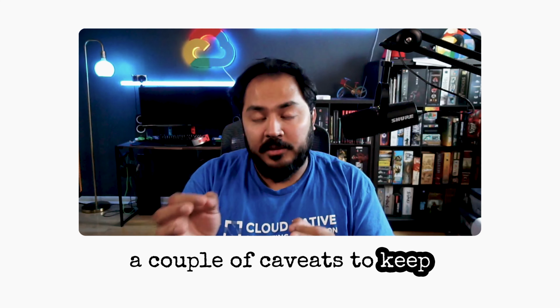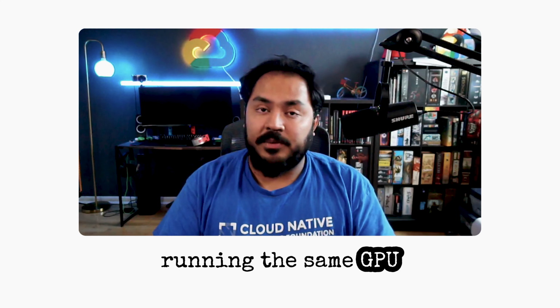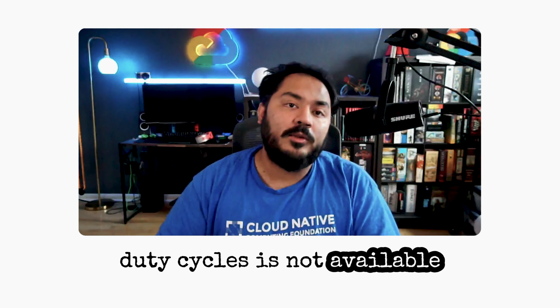A couple of caveats to keep in mind when running multi-instance GPUs. Because all the workloads run on the same GPU node, you can't really have security vulnerabilities from workload to workload and any noisy neighbor problem. GPU utilization metrics like duty cycle are not available for multi-instance GPUs.